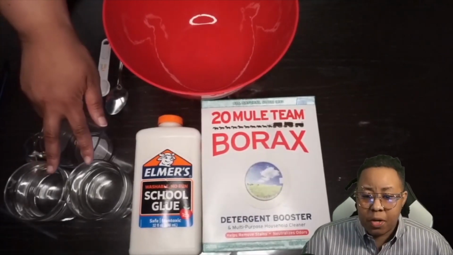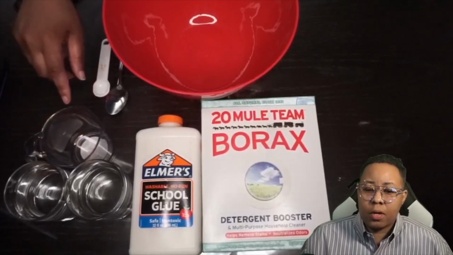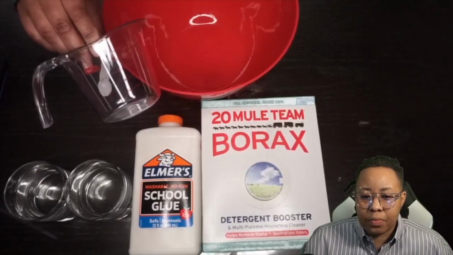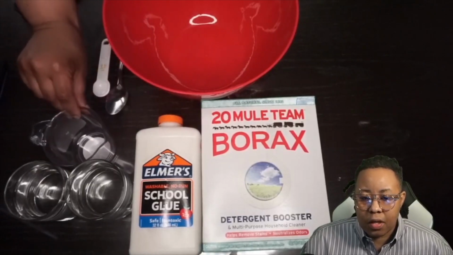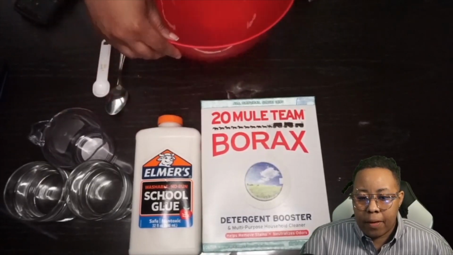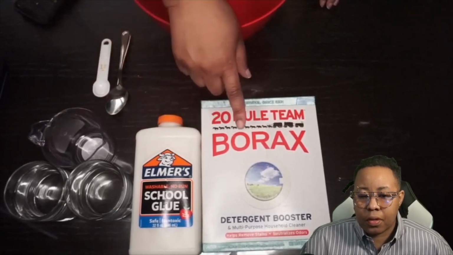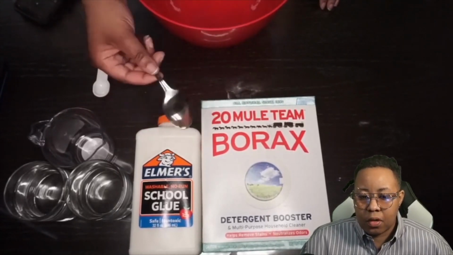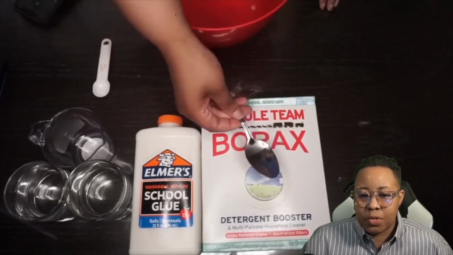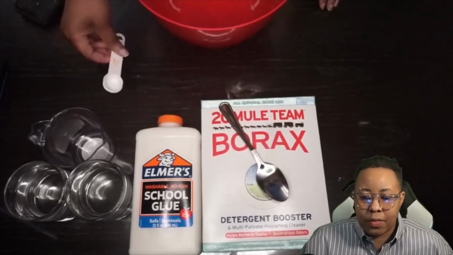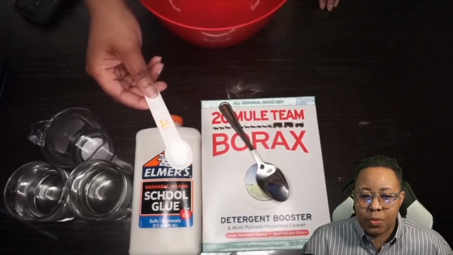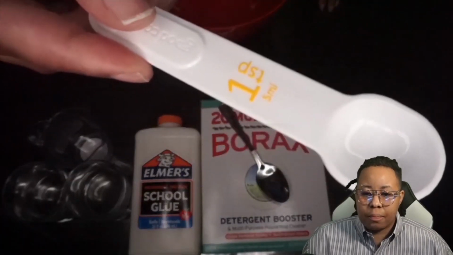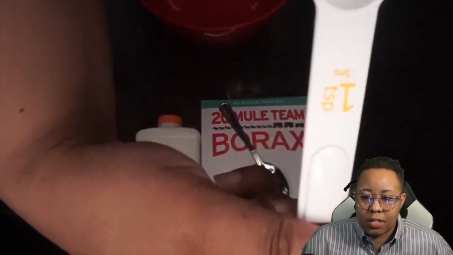So for today's experiment, we will need 2 cups of warm water, a measuring cup, Elmer's glue, and borax. We will need a mixing spoon, something to mix this up with, and a teaspoon. So we'll need a measuring spoon, and make sure that it is the teaspoon.